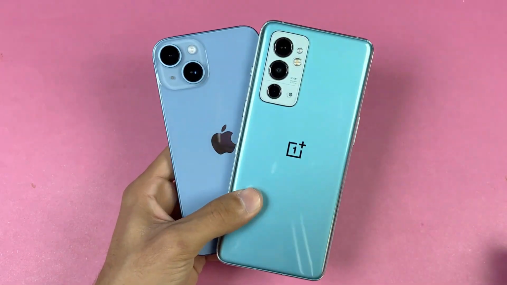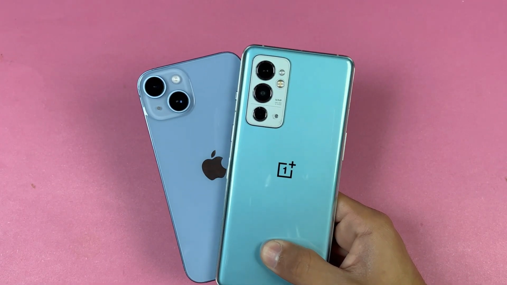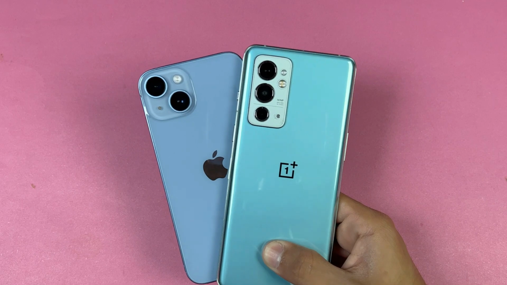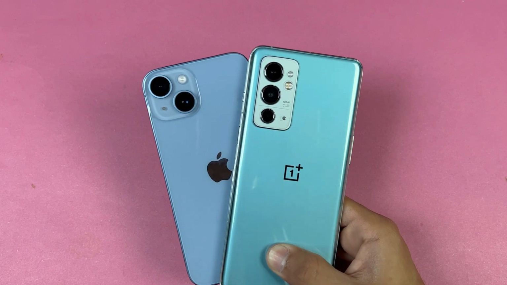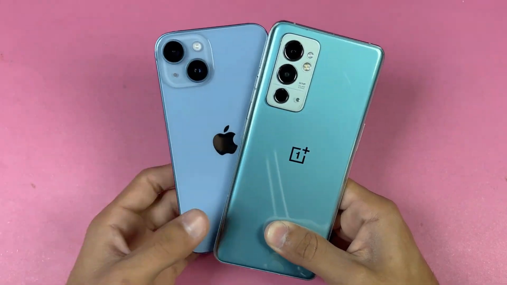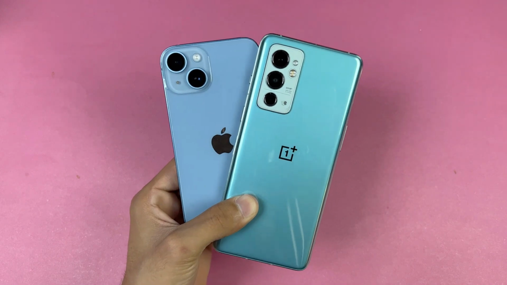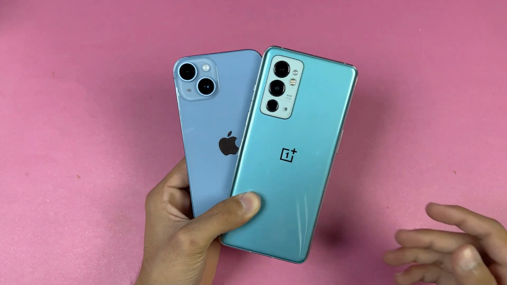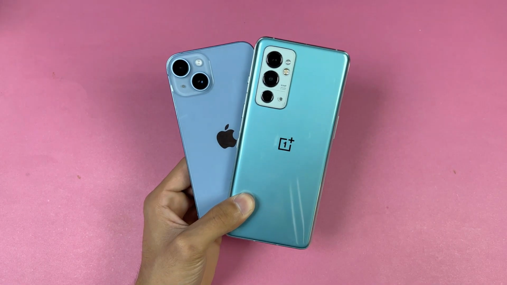So now let's talk about the battery sizes. OnePlus 9RT has a 4500 mAh battery with 65 watt fast charging support. Yes, in the box we also get a charger with the OnePlus, while on the other hand iPhone 14 has a 3279 mAh battery with 20 watt fast charging support. Again, no charger in the box, and iPhone 14 also supports 15 watt MagSafe wireless charging.